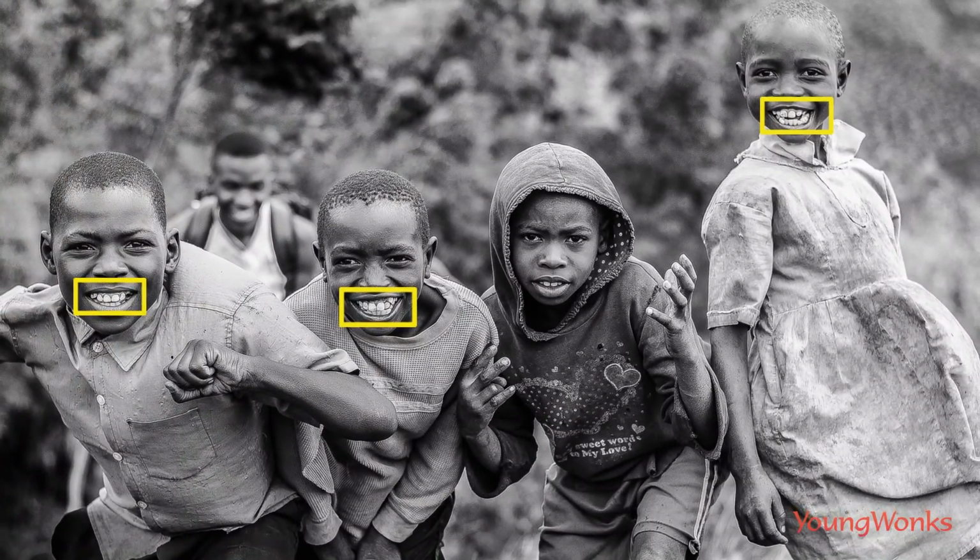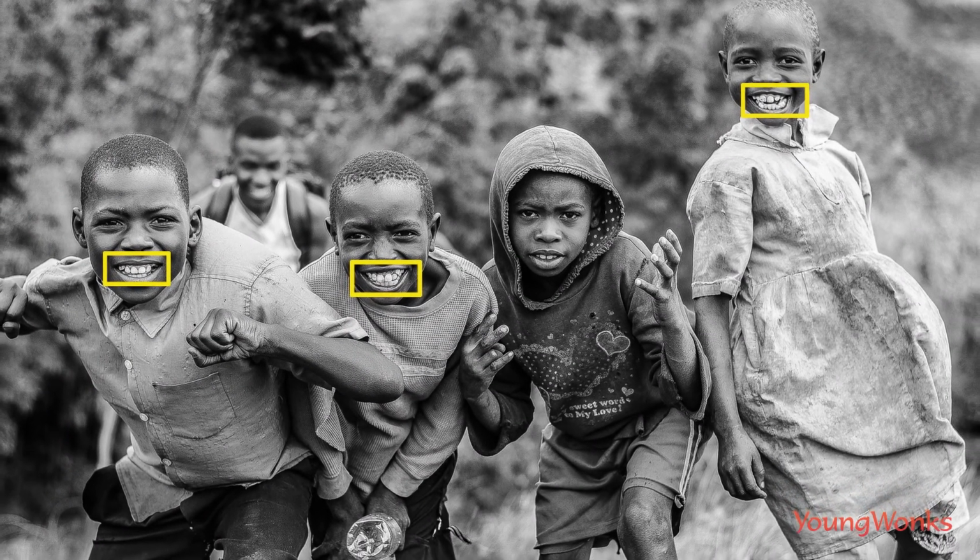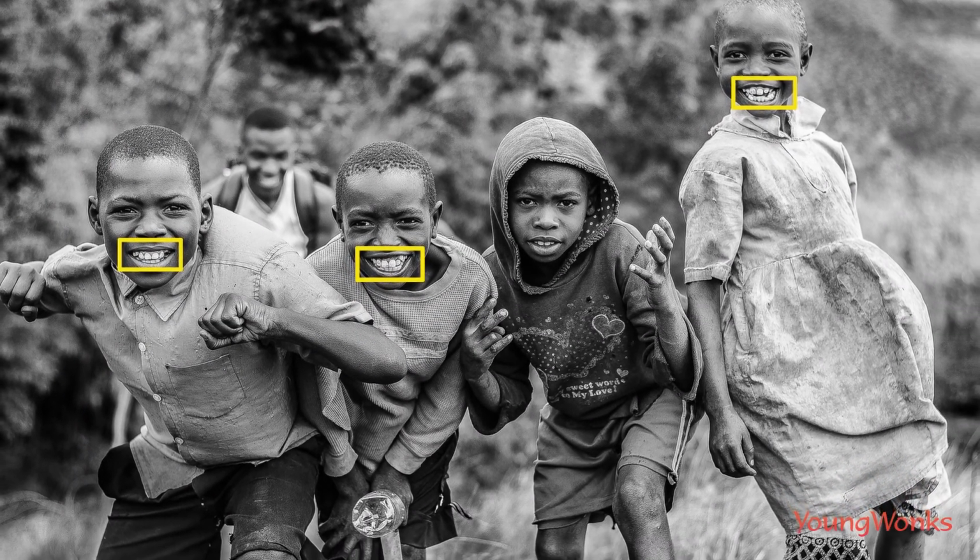Finally, once we've detected the smile, we draw a rectangle around it, and that's the image that we see.